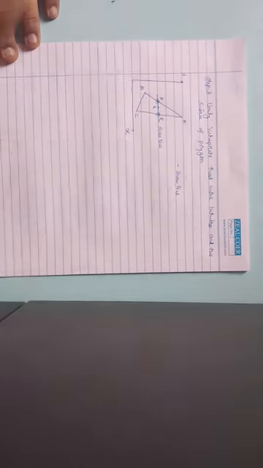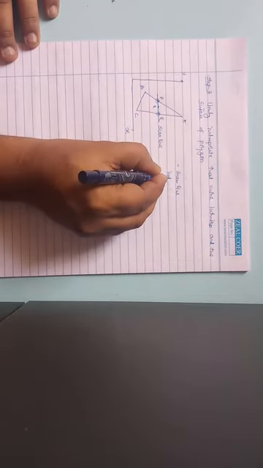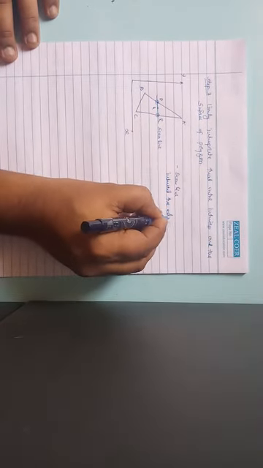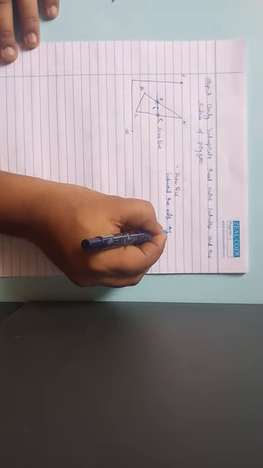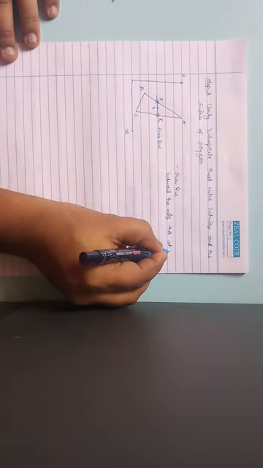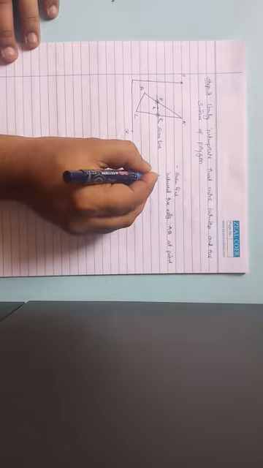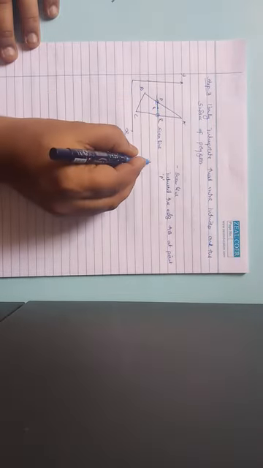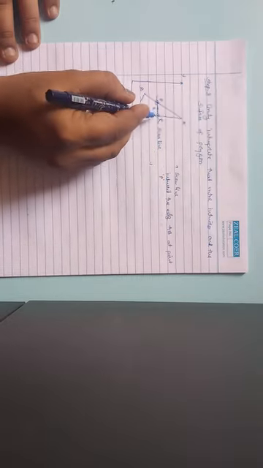We consider points P, Q and R, and find their intensities. The scan line intersects the edge A, B at point P. First we find the intensity at point P, then R and then Q.